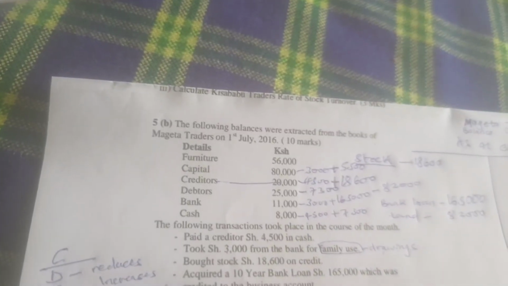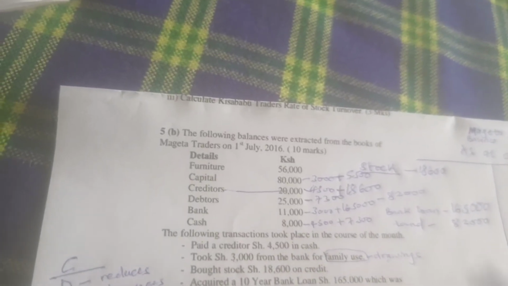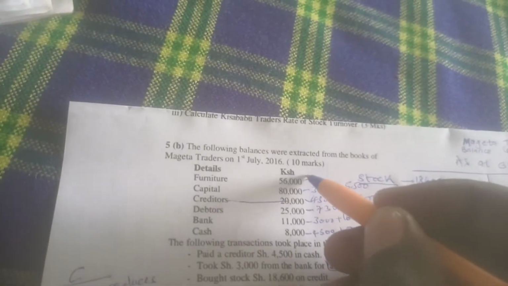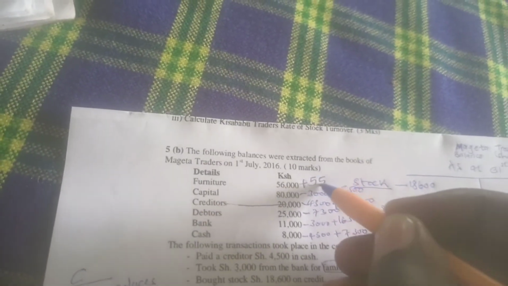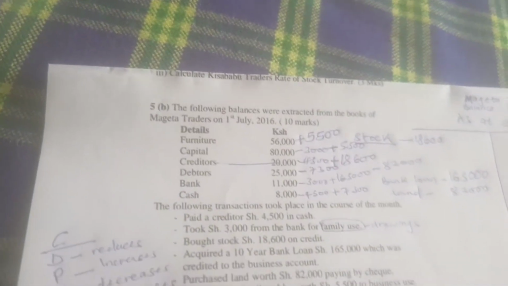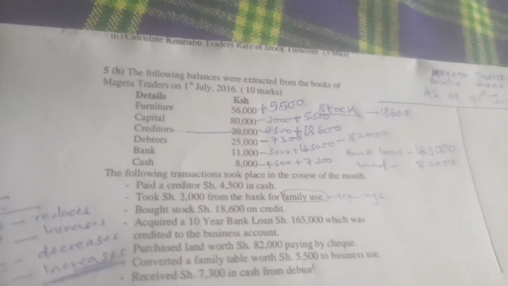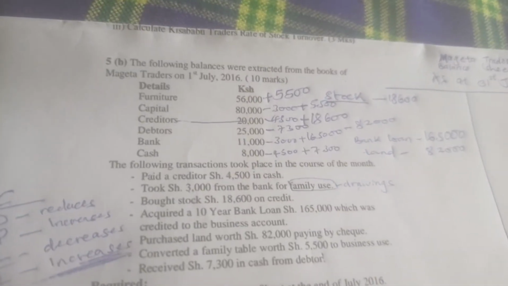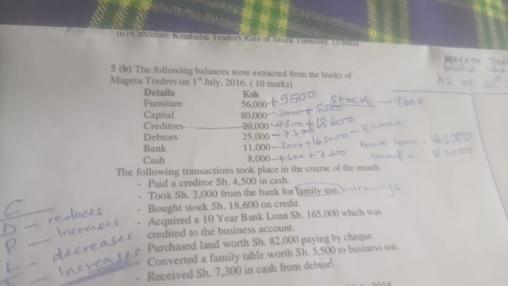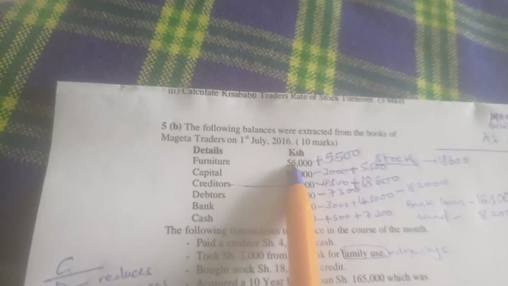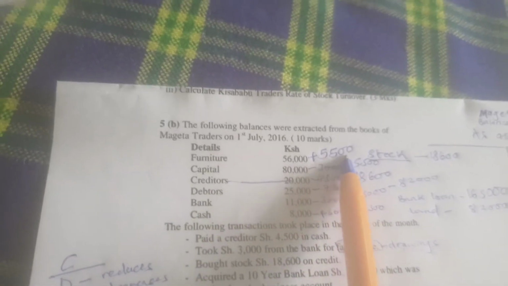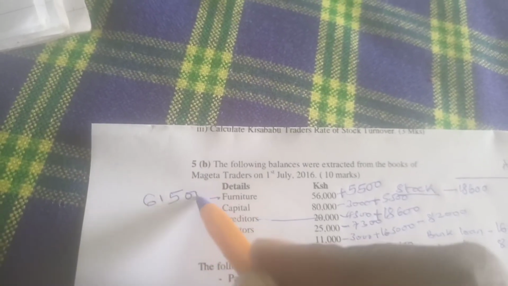What about the other side? A table is furniture, so the figure for furniture goes up by 5,500. So, learners, the next thing we need to do is to get our final figures. So we add 56,000 plus 5,500, which should give us 61,500.